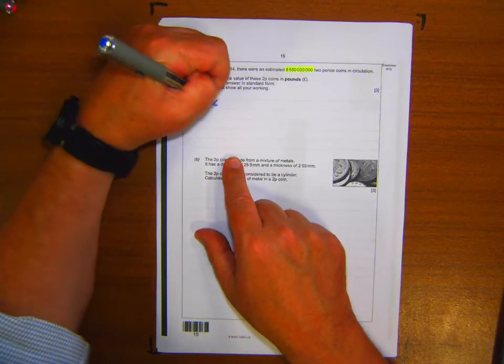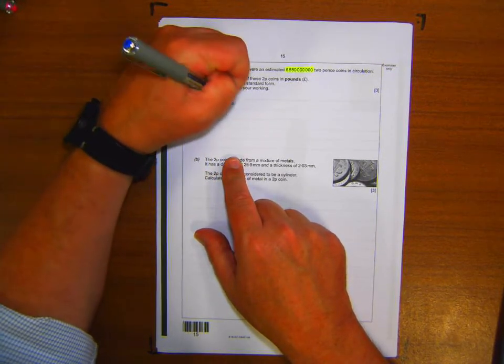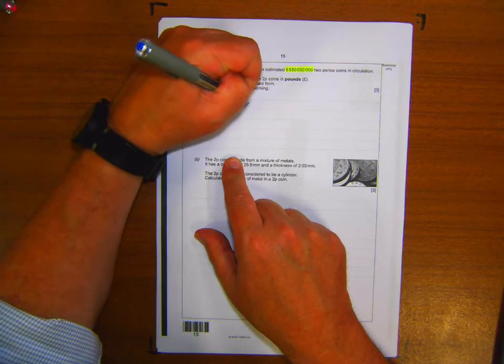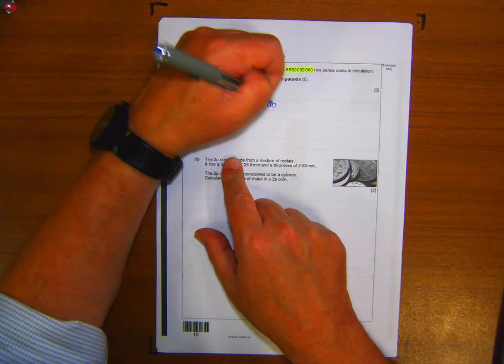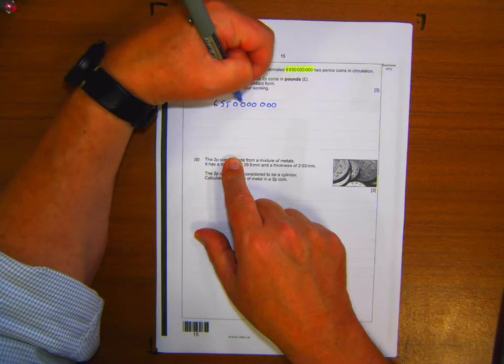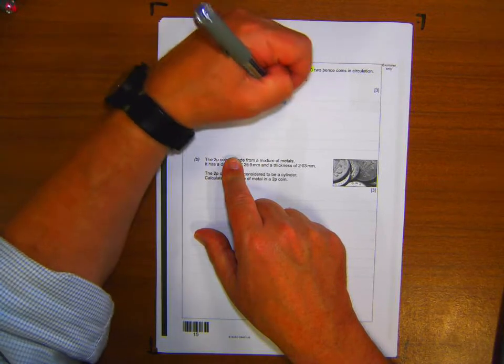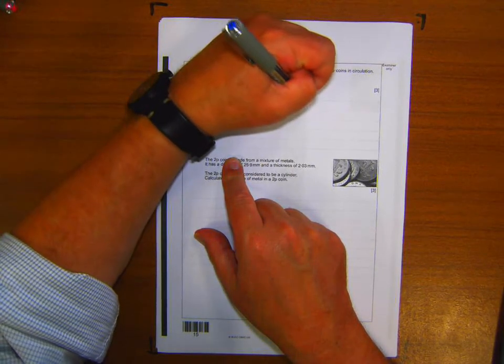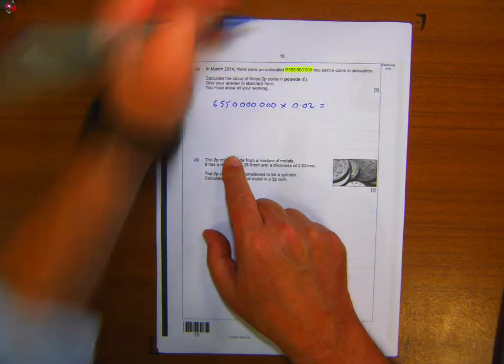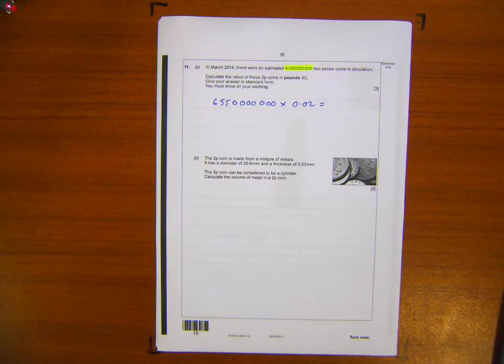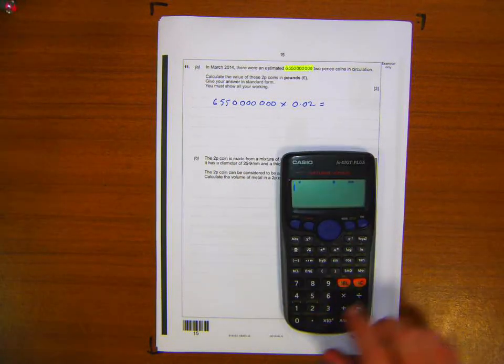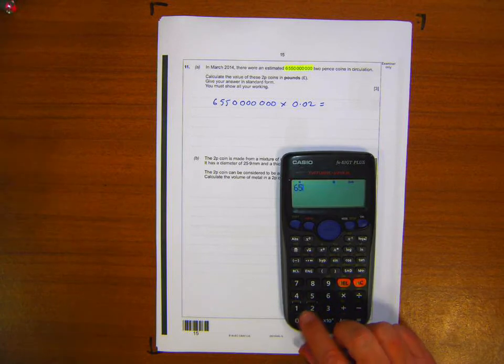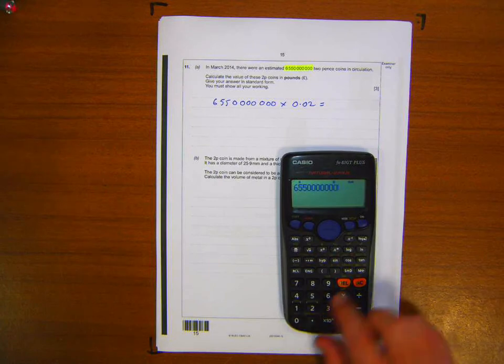So we've got 6, 5, 5, 0, 0, 0, 0, 0, 0, 0, 7 noughts, times 0.02 to work out its value in pounds.